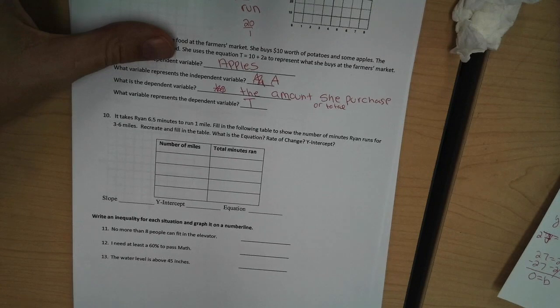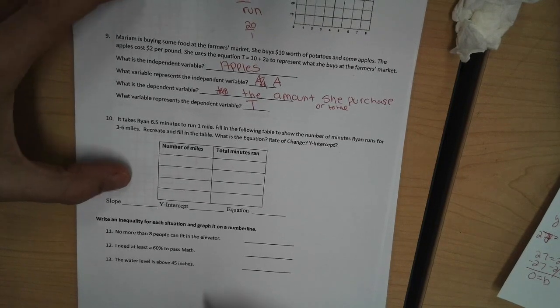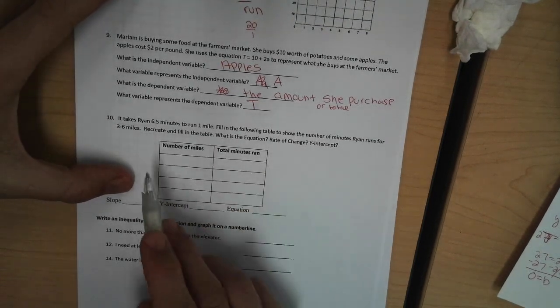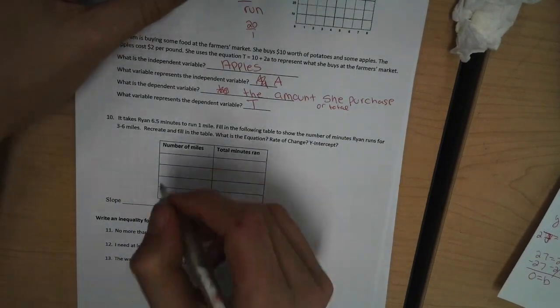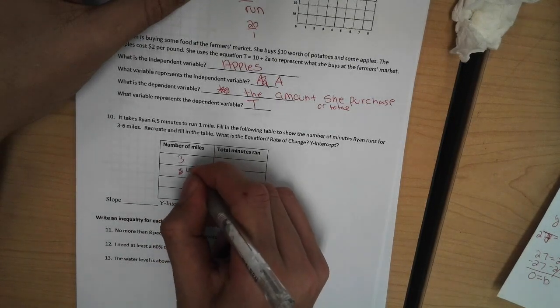It takes Ryan 6.5 minutes to run 1 mile. Fill in the following table to show the number of minutes Ryan runs for 3 to 6 miles. Recreate and fill in the table. What is the equation? Rate of change and y-intercept. So we have here miles 3 through 6. So we could fill in 3, 4, 5, and 6.